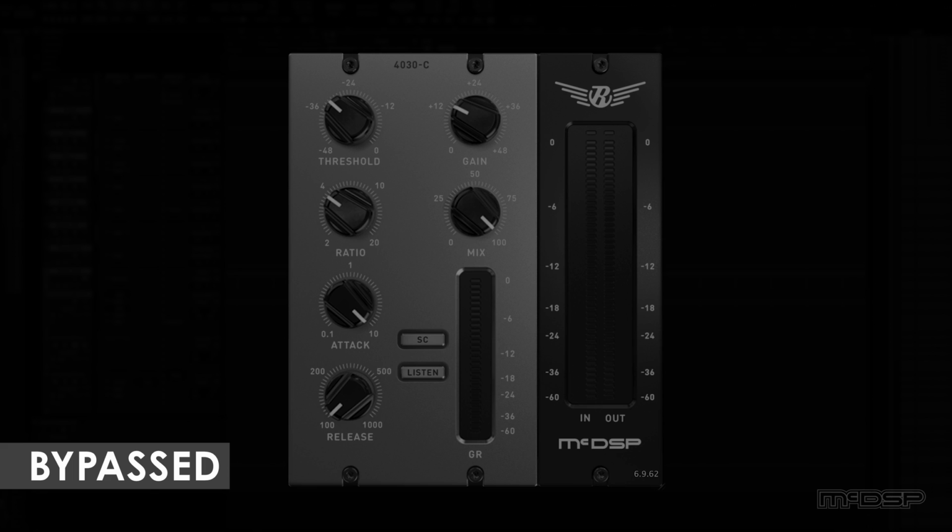Now we'll engage the 4030, which is set up with its fastest release time, slowest attack time, and a 4-to-1 ratio. Pay attention to how the vocal becomes much more dynamically consistent, all without sounding unnatural at high gain reduction values when the vocalist sings louder. Initial consonant and vowel sounds also start to pop a bit more with the 4030 engaged.